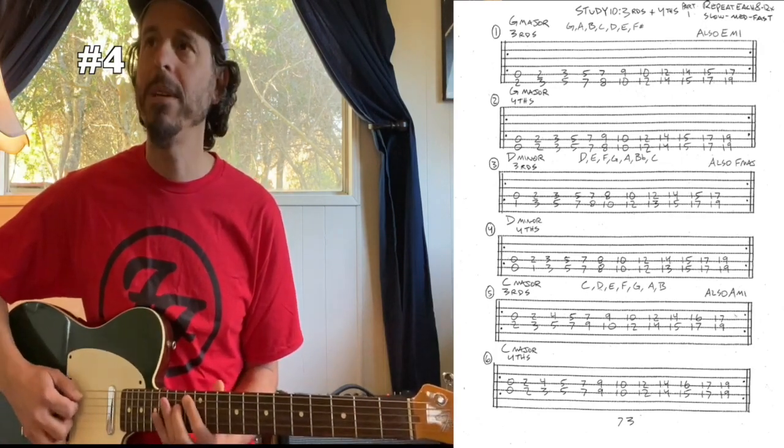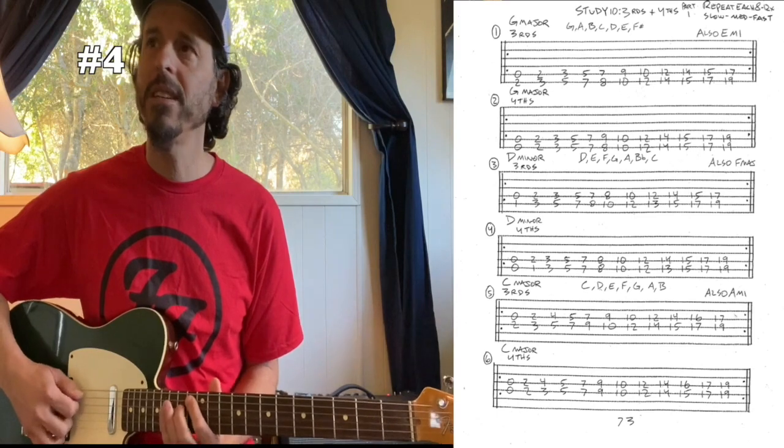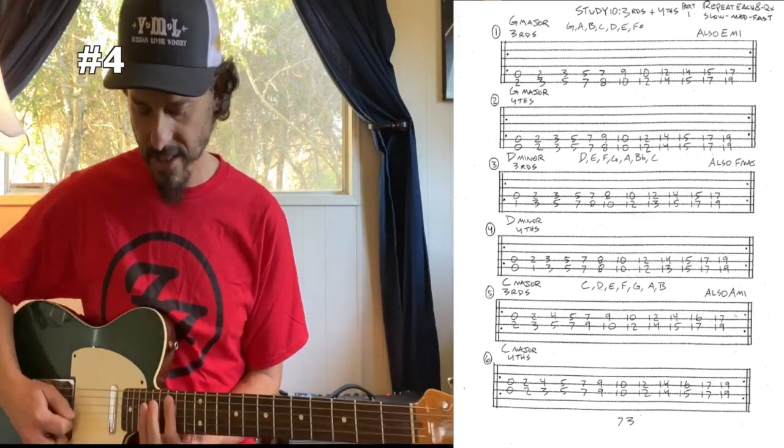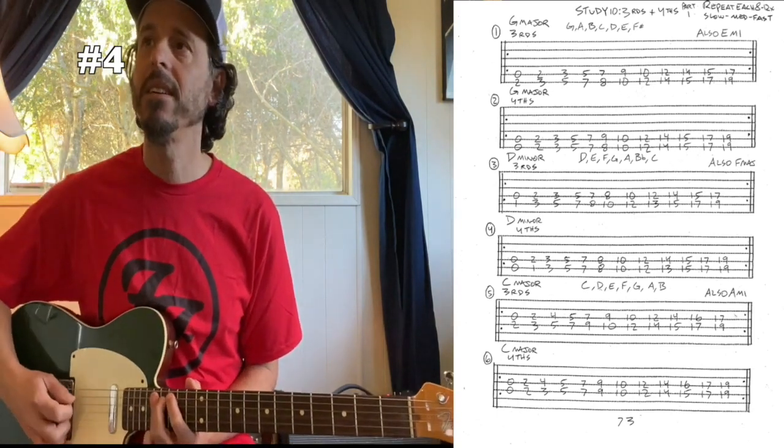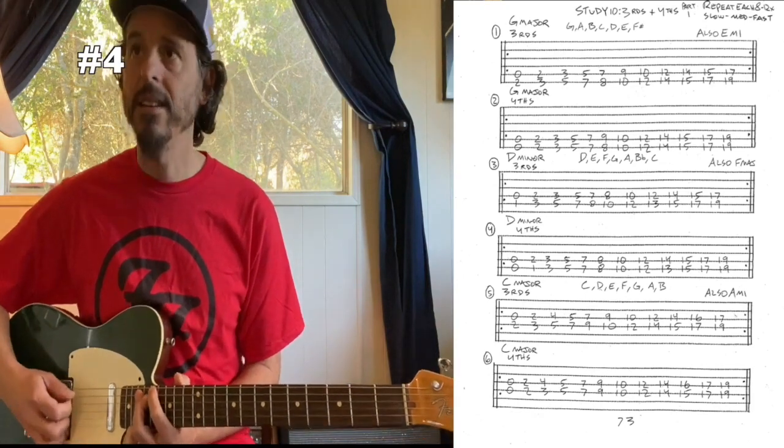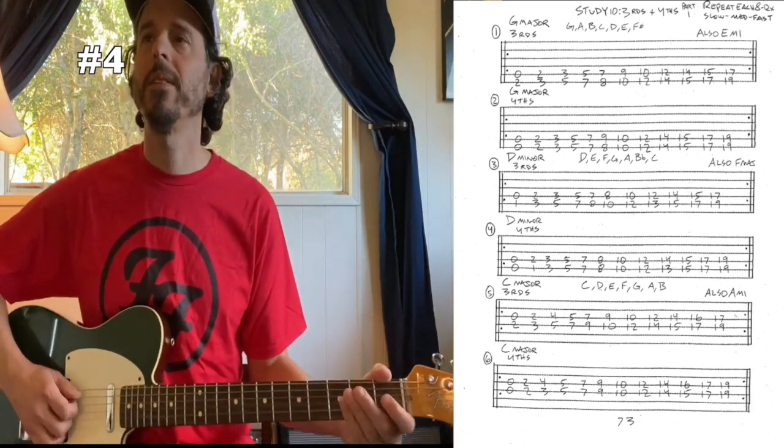Now, as the guitar repeats, there's that tritone again. 13, 14, 15, 15, 17, 17, and then 19, 19. Okay, here comes number 4. 3, 4.